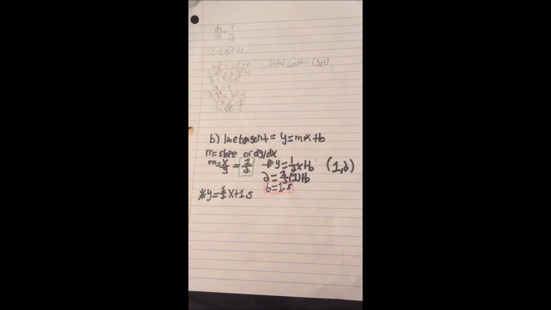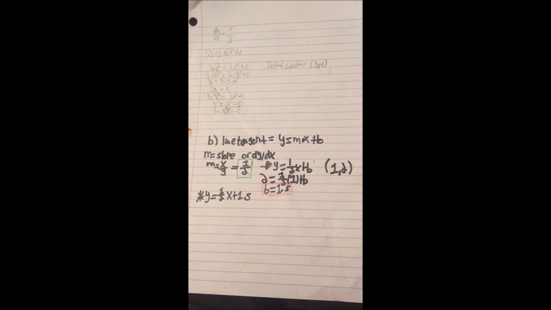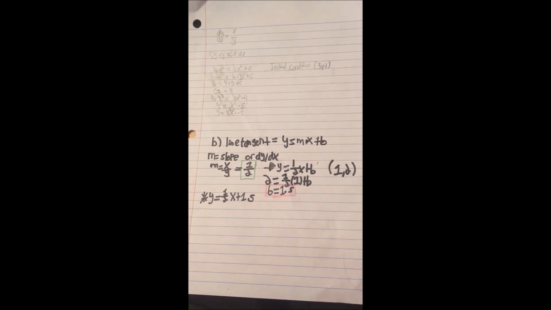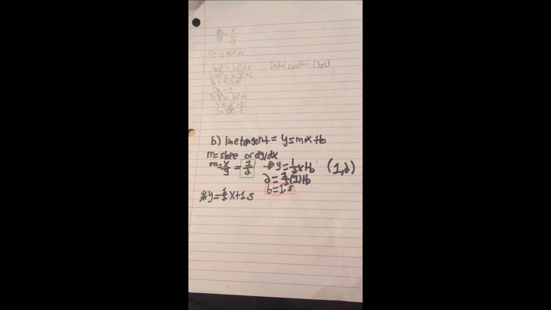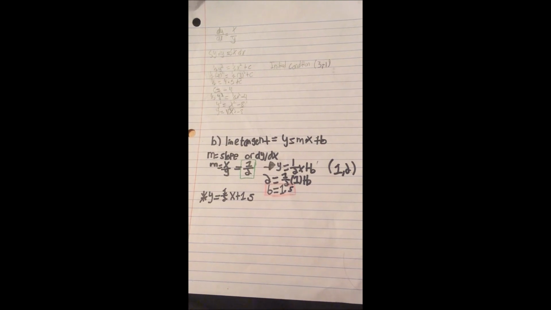Now to get b, we plug in the point (1, 2) again into the equation, in which we find b is equal to 1.5. So our equation for the line tangent to the curve with point (1, 2) is y equals 1/2 x plus 1.5.